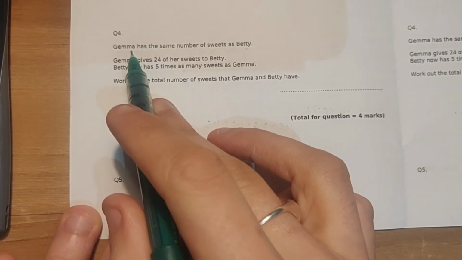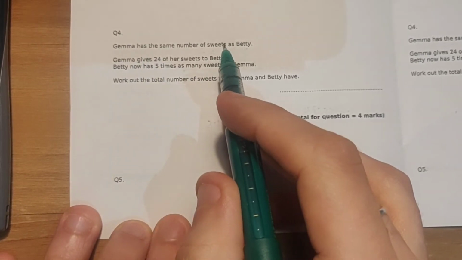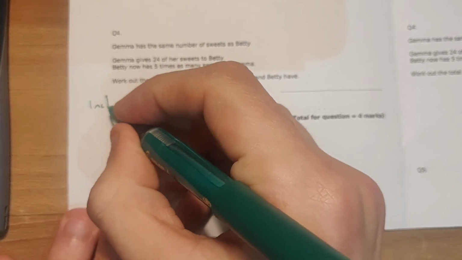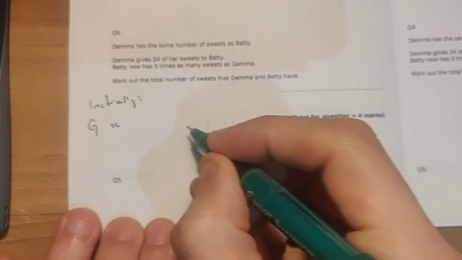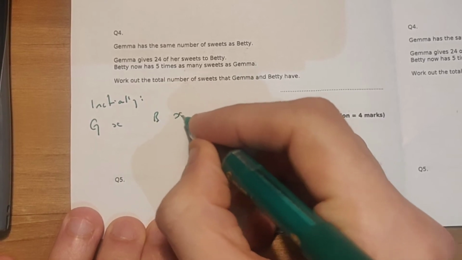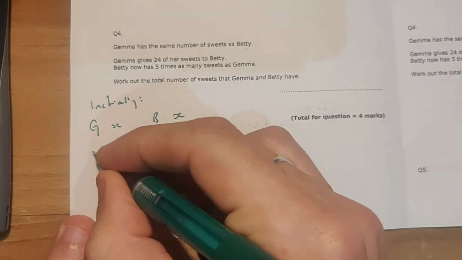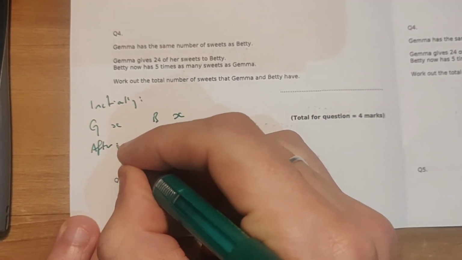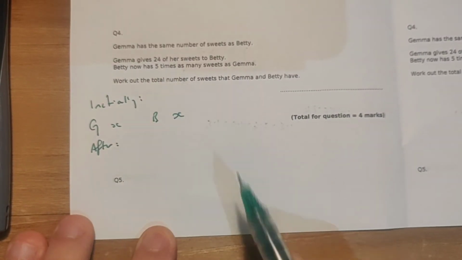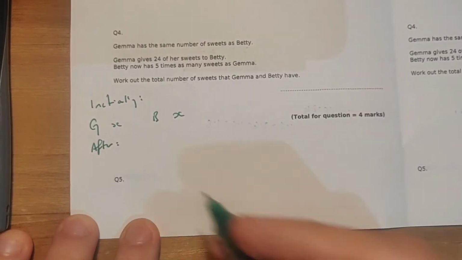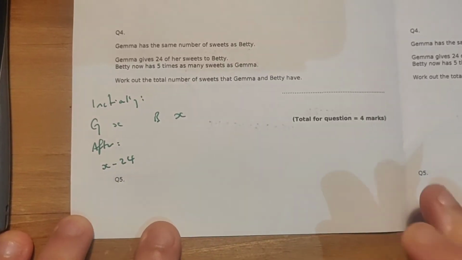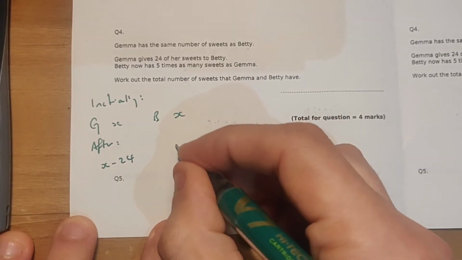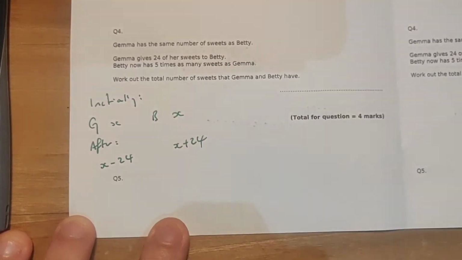So initially, Gemma has the same number of sweets as Betty. I'm going to have Gemma has x sweets. I'm going to have Betty has x sweets. Then after what they do, Gemma gives 24 sweets to Betty. So Gemma is going to have x minus 24 left. Betty is going to have x plus 24.